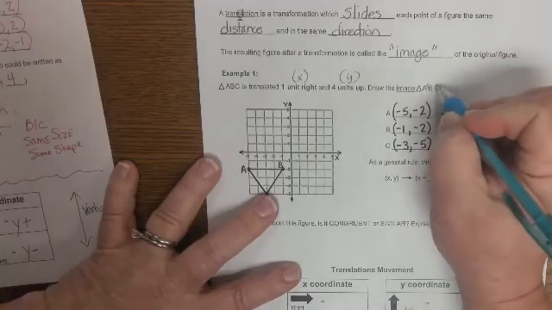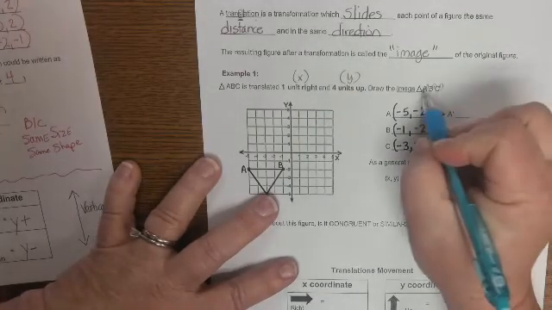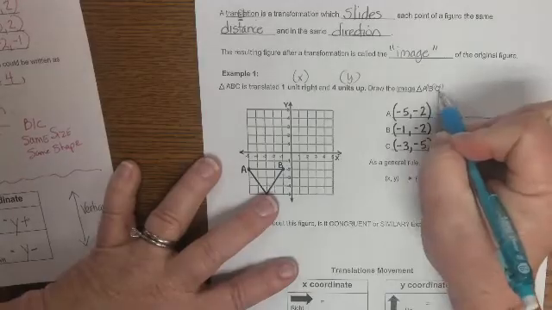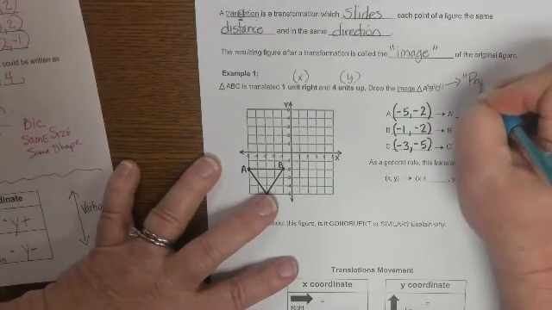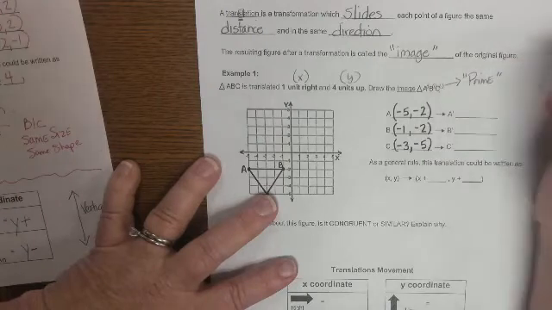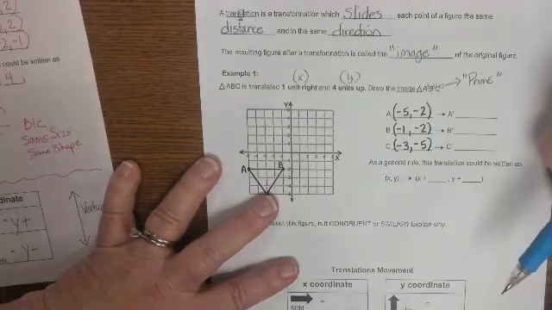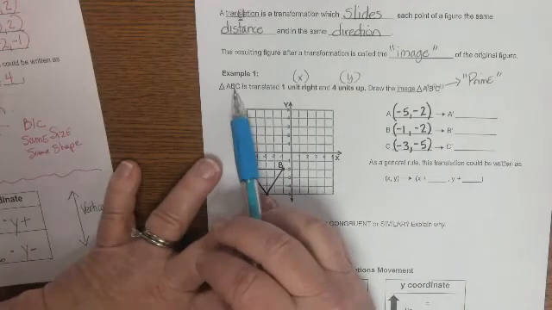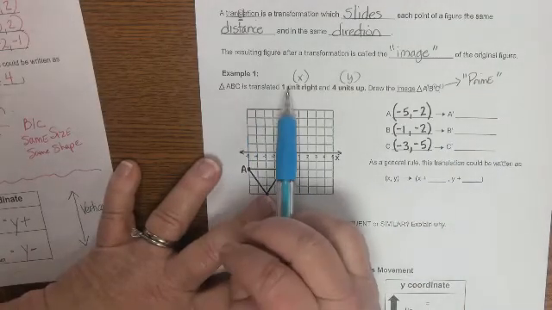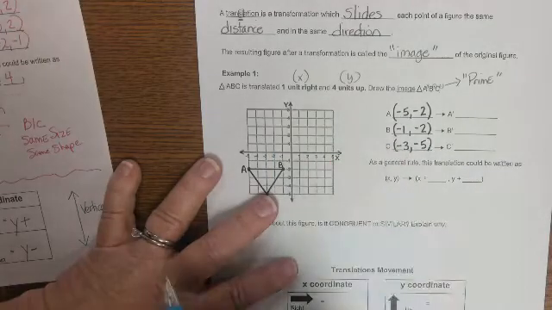we have these little tiny apostrophes, and those make it say A prime, B prime, C prime. So when you see that apostrophe, you say the word prime, which means it is the new image. So I'm going to say this again without stopping. Triangle ABC is translated 1 unit to the right and 4 units up.